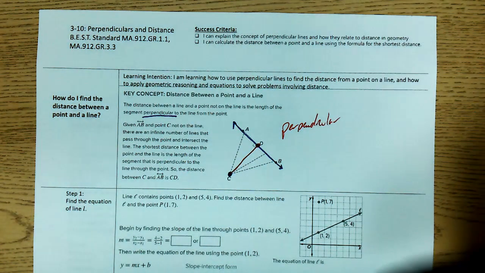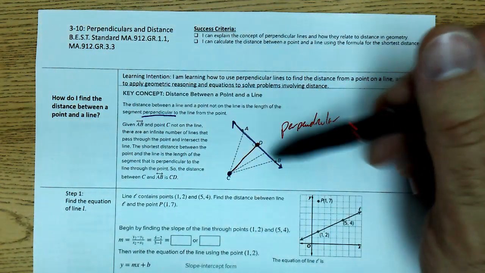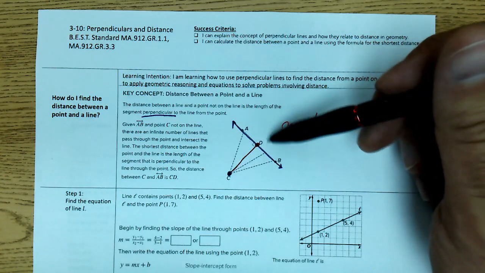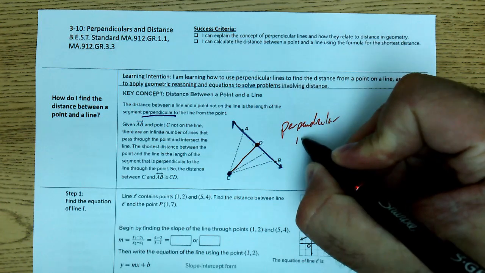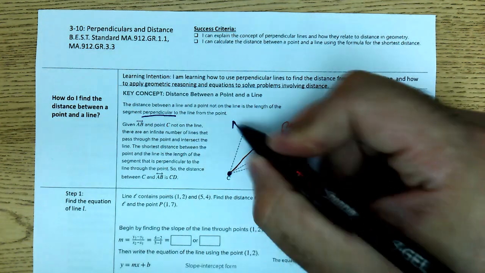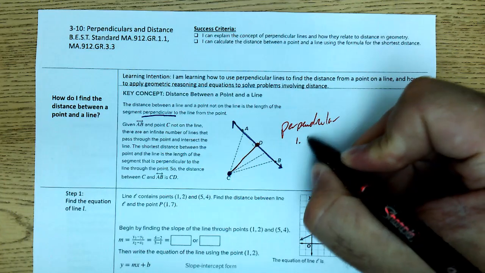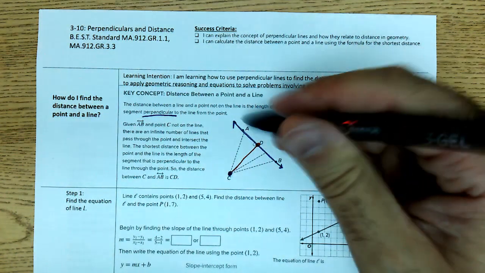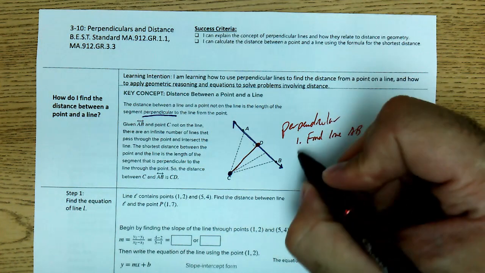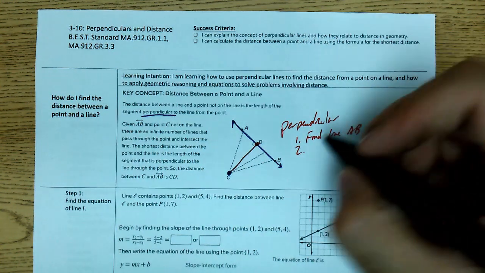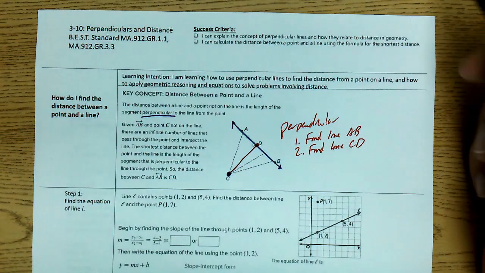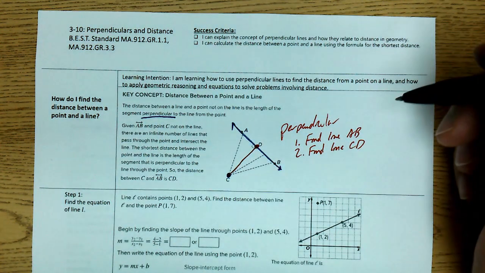So, how are we going to figure this out? Well, first thing, we need to know the slope of AB. So, figure out this line. Find line AB, however that needs to be done. Second step, find line CD. And find the equations for both of those.